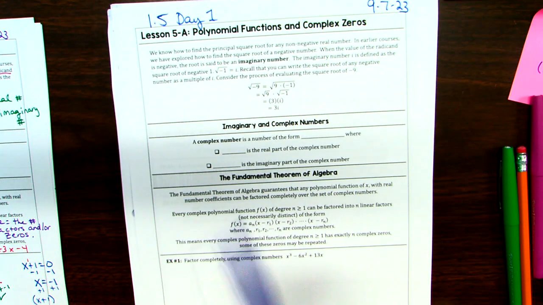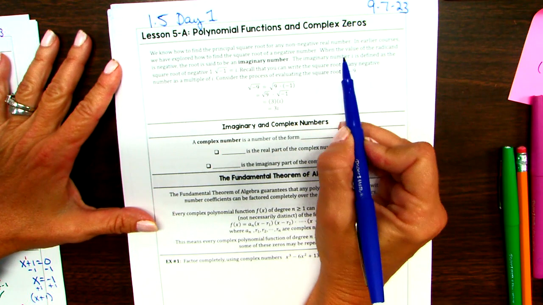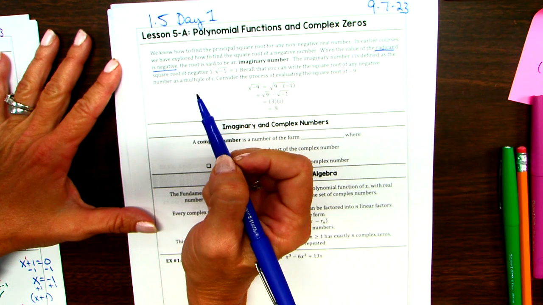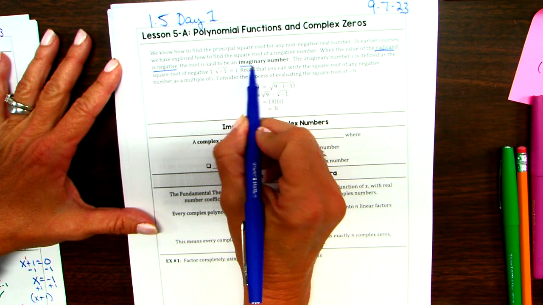A lot of what you'll hear about today, you might remember from Algebra 2 and from the beginning of the year, because we're factoring again, okay? So let's just point out that when the radicand is negative, so let's go back to that word. Radicand is the number under a radical. It's said to be an imaginary number.